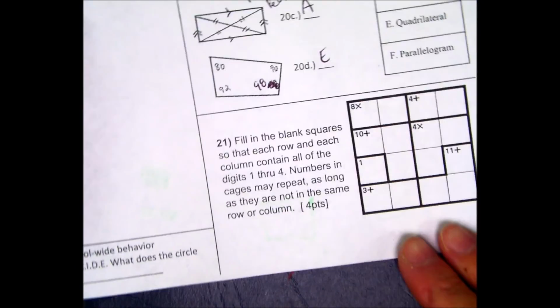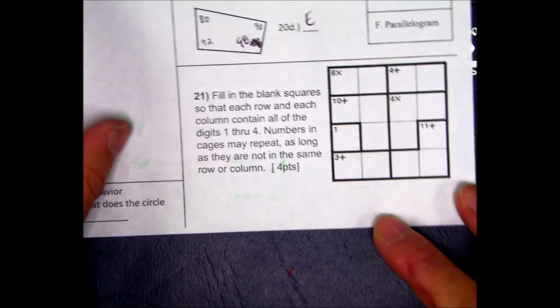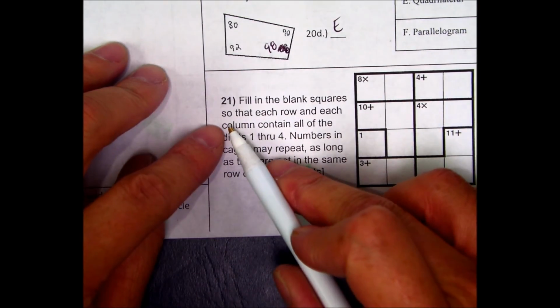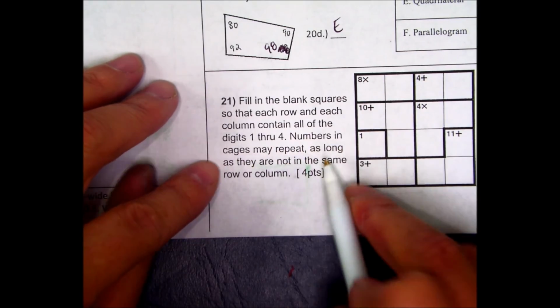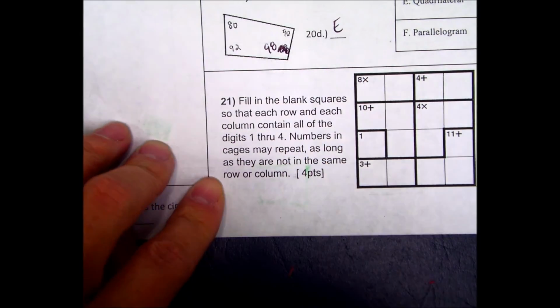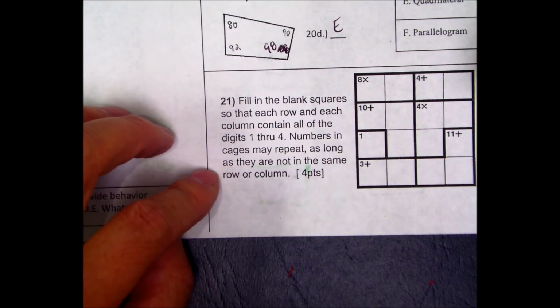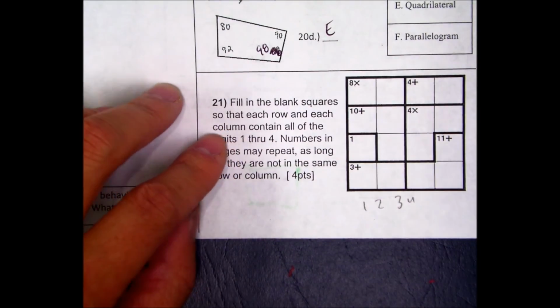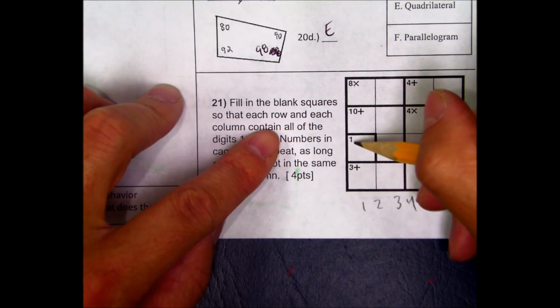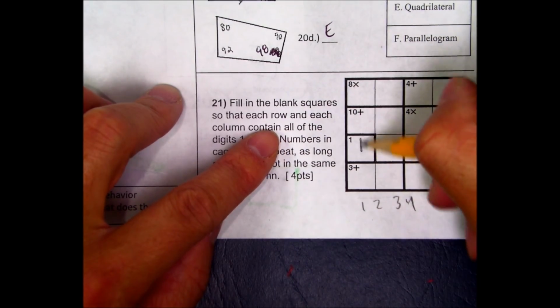And the last problem, it's the KenKens. Fill in the square so that each row and column contains numbers 1 to 4. Numbers in each cage may repeat as long as they are not in the same row or column. Please do these with a pencil. I'm going to look for the freebies, so I can only use numbers 1, 2, 3, and 4. Here's my freebie. Doesn't have a math operation.